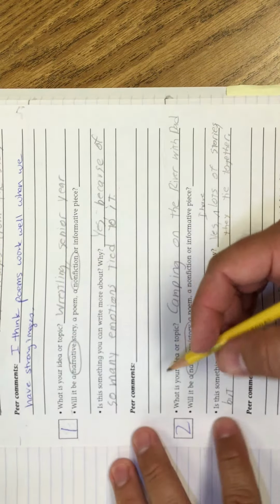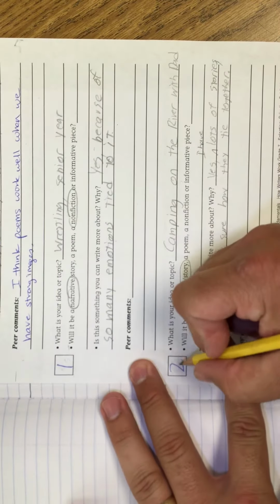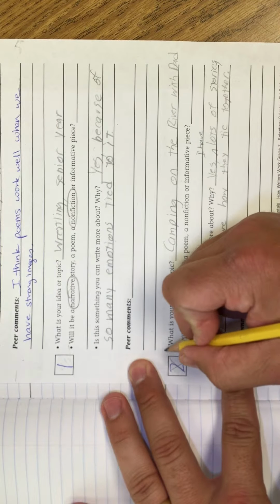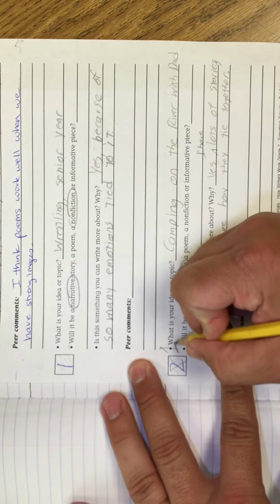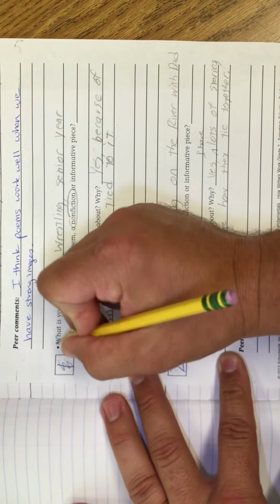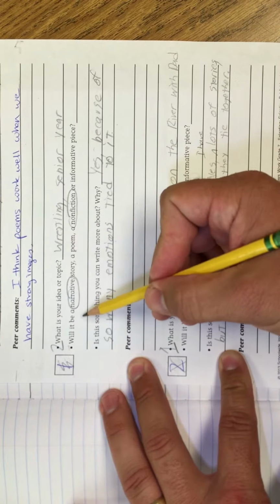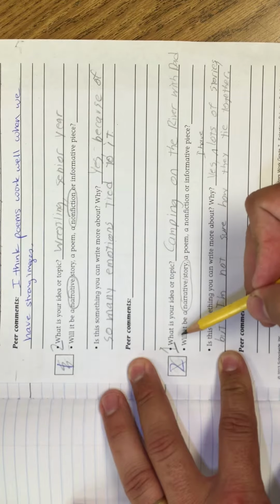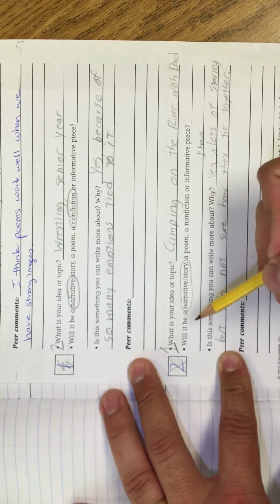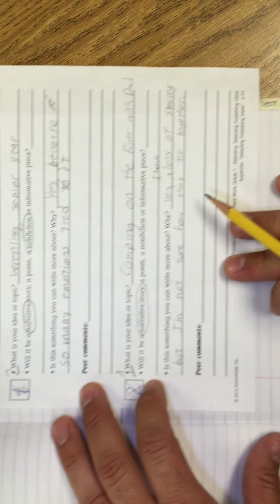I kind of changed my mind a little bit, so I'm going to change these numbers, and I'm going to make this one number 1. I just think I have more stories there. I'm going to make this one number 2. This one still might be a really good story, but I've just been more interested in writing about this one today. So that's what I'm going to focus on.